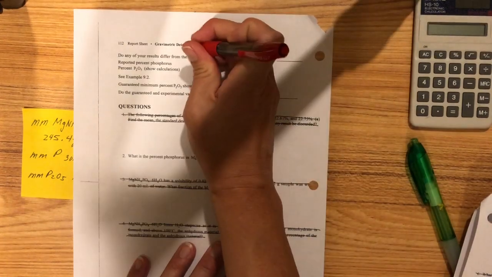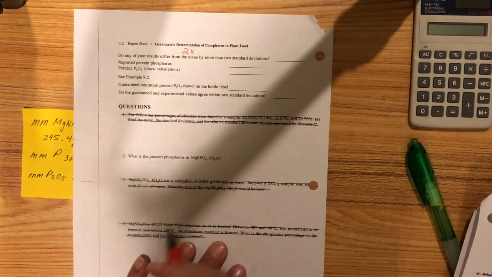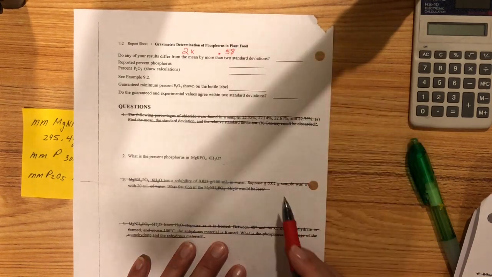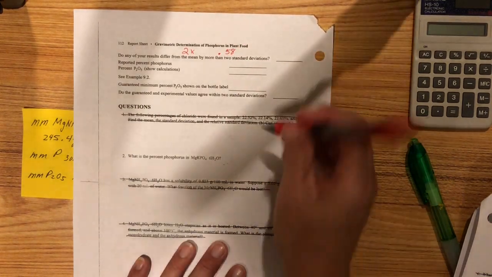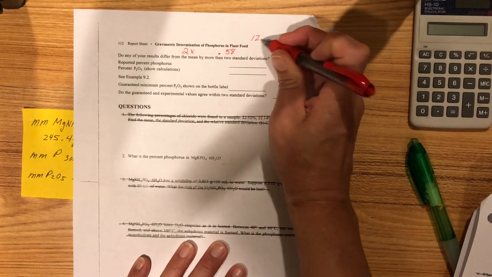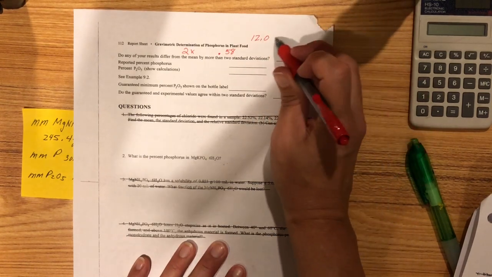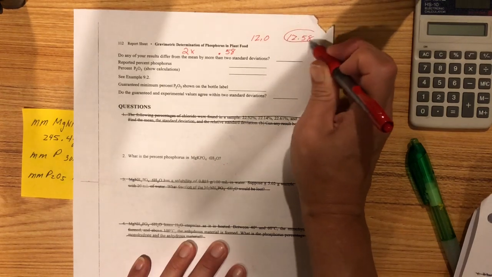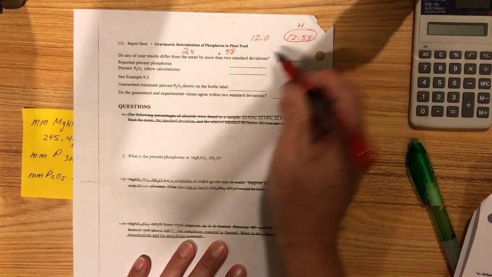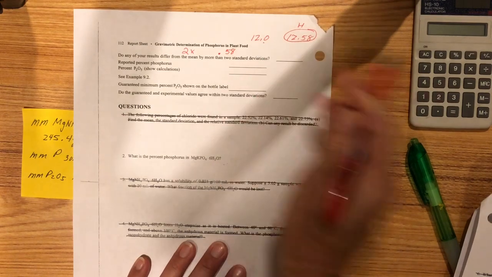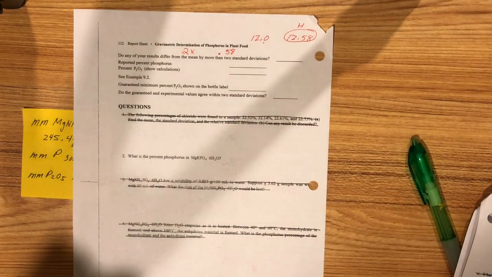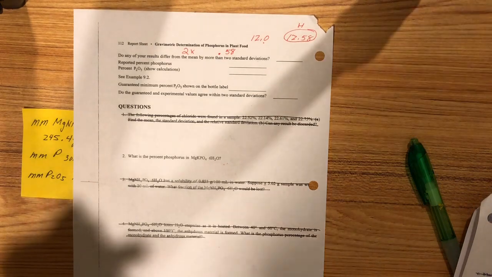So that means 2 times my standard deviation would be 0.58. So my mean, my average was 12. So my high end on this could be 12.58. Okay, that's my high end. And then my low end is 12.0 minus 0.58.